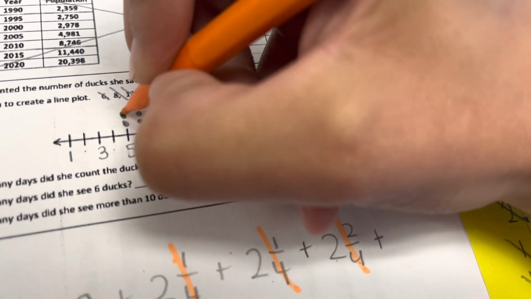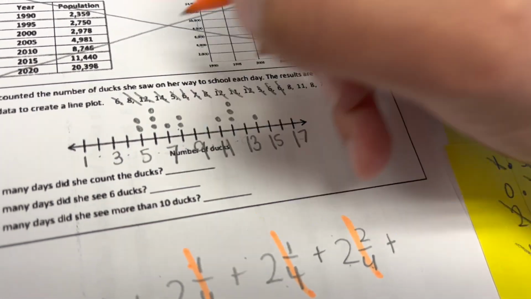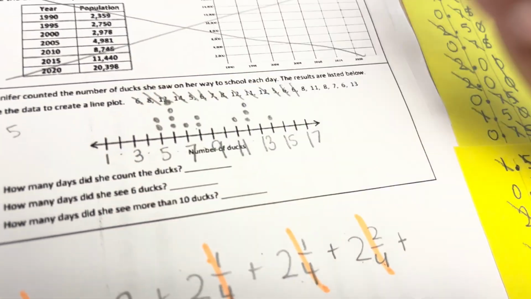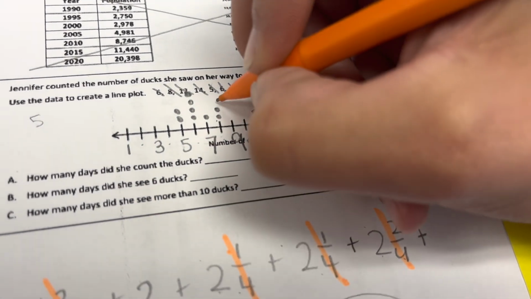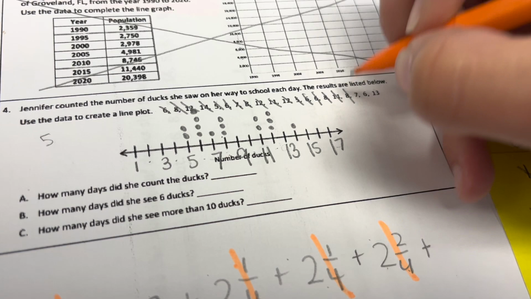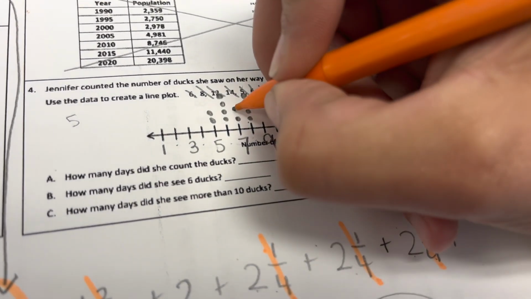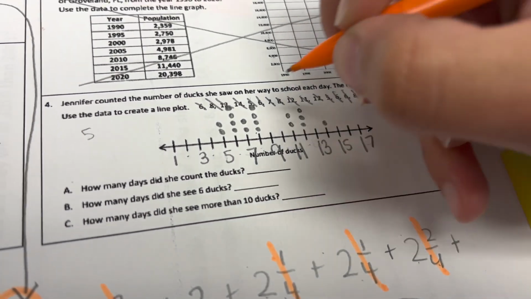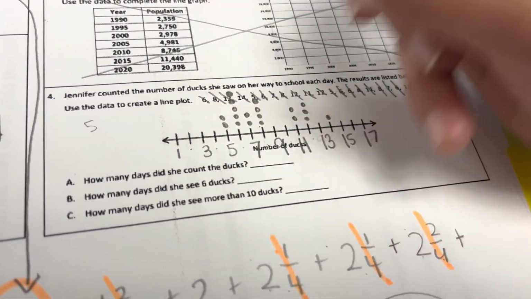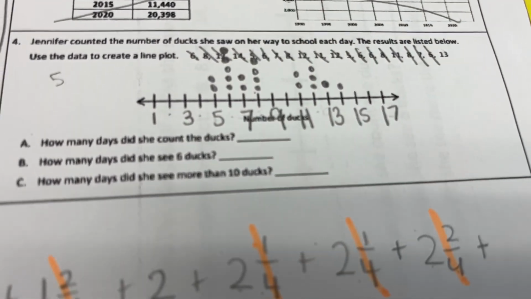She sees 5. She sees 6. 6 again. I've got 8. I've got 11. I've got 8 again. I have 7 again. I have 6 again. And finally 13.